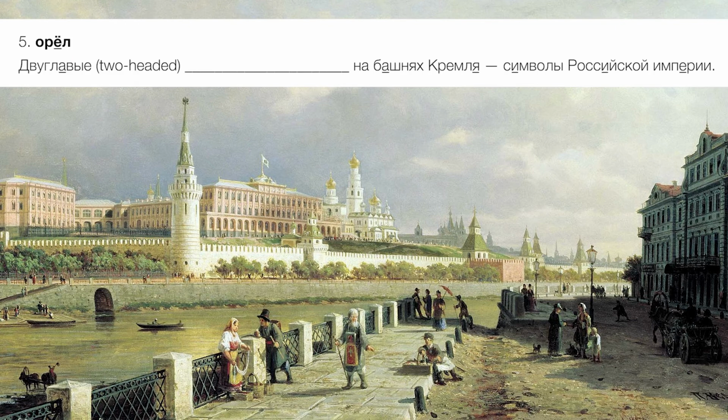Пять, орел. Okay, remember we have a mobile vowel. Орел means eagle. Two-headed eagles, the two-headed eagles on the towers of the Kremlin are symbols of the Russian Empire. Двуглавые орлы на башнях Кремля символы Российской империи.